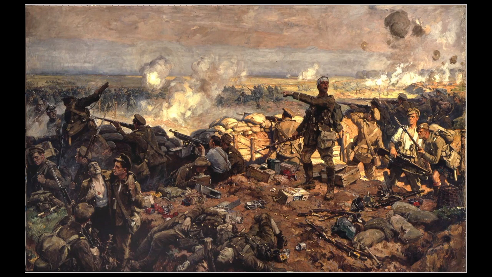This is a painting that commemorates what's called the Second Battle of Ypres from May 1915 by a British artist by the name of Richard Jack, who was commissioned by the Canadian government to paint a series of paintings that would memorialize Canada's participation in the war. There are many paintings like this.